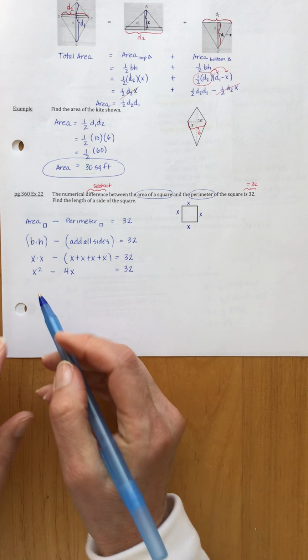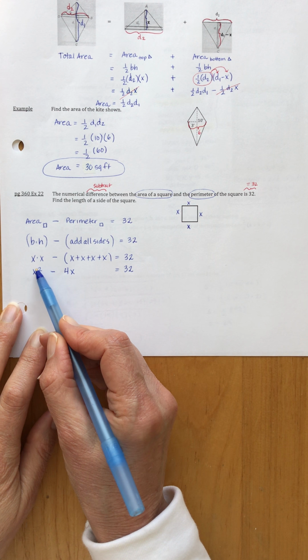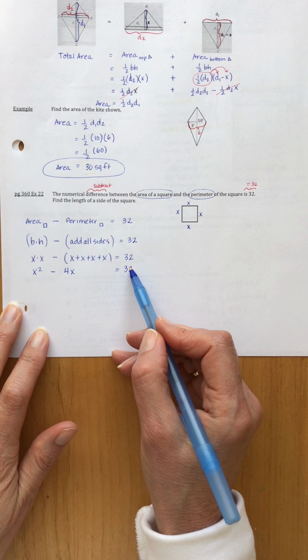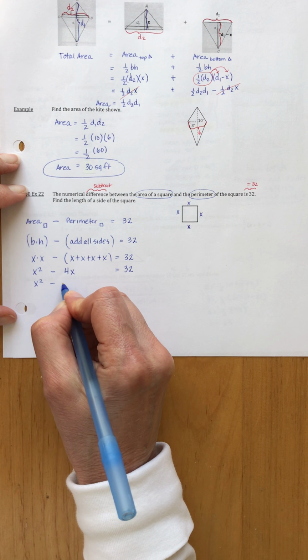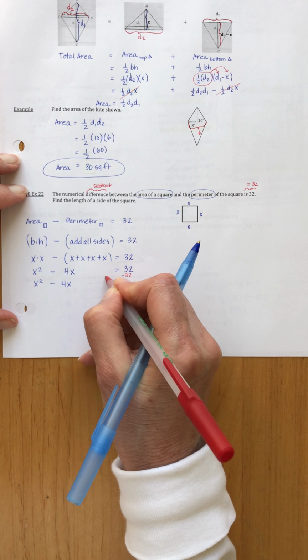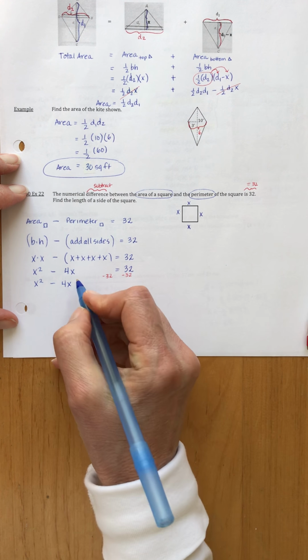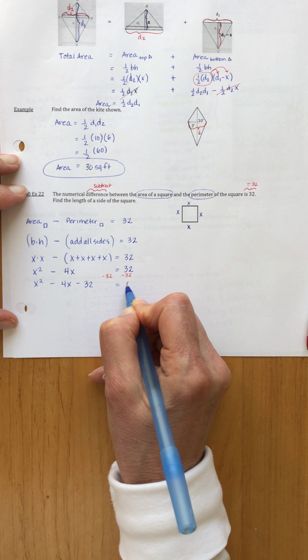Okay, now I'm really bringing you back to your algebra days here. You have to remember what to do when you have a quadratic equation. That's when your variable is squared. So you're going to move everything over to one side and get 0 on the other. This is the standard way to solve a quadratic equation. So basically what I'm doing is subtracting 32 from both sides, so it gives us minus 32 equals 0.